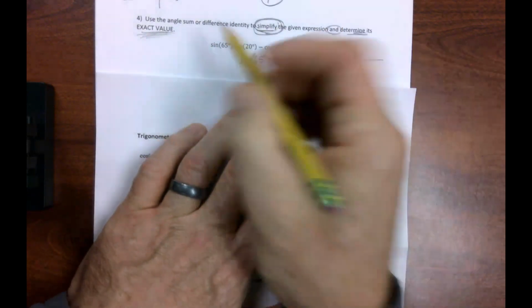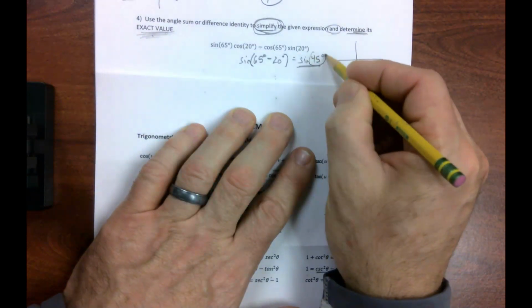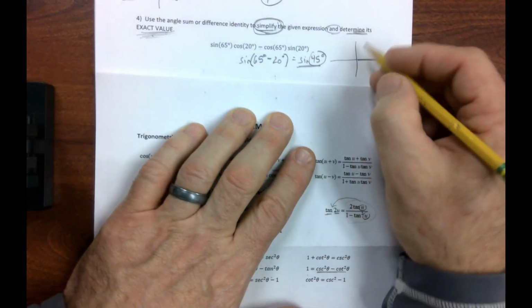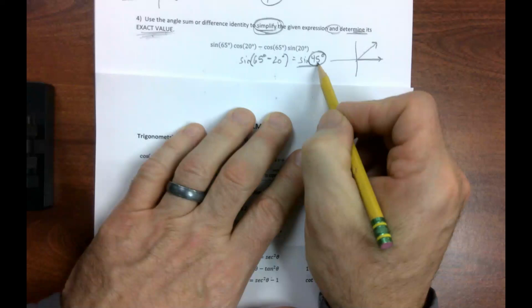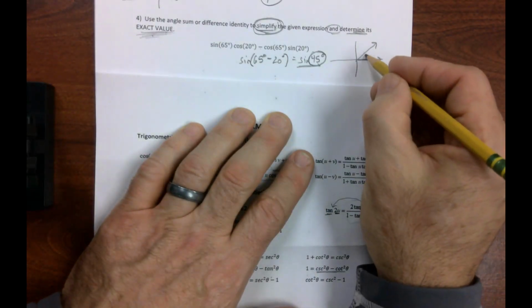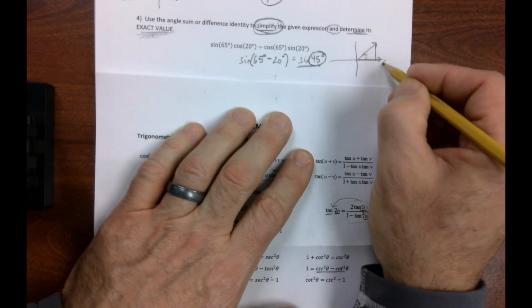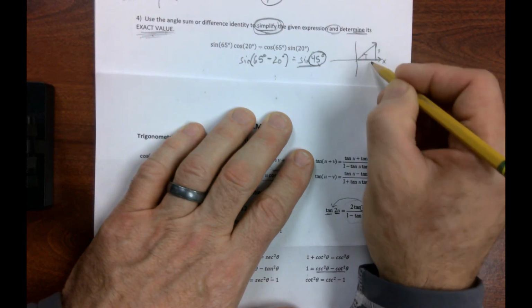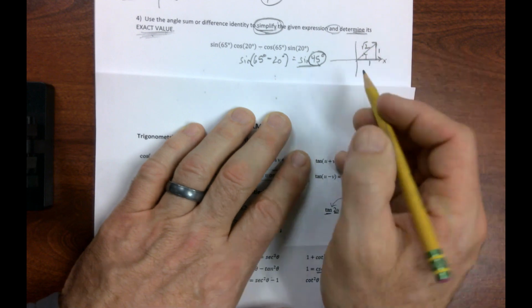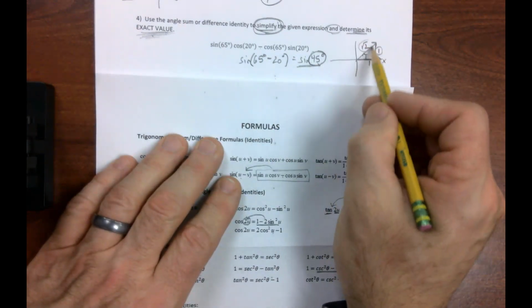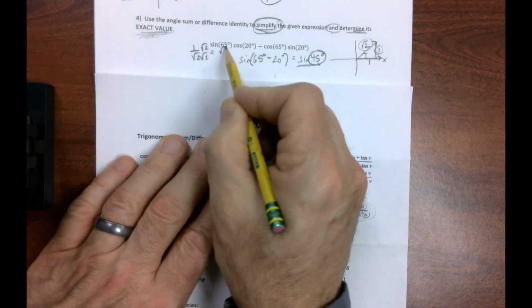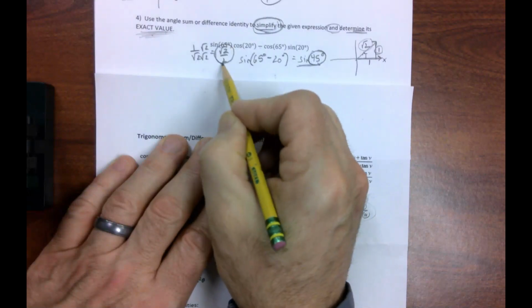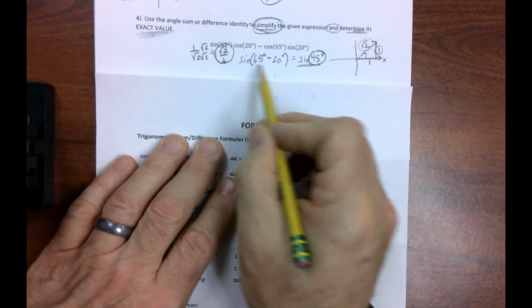Exact value means take your spinner, spin it 45, which means right to here. By the way, this won't always be that easy. It could be 135, it could be 210. But here we are, 45 degrees up. Finish your triangle, come back to the x-axis. If that's 45, this is 1, 1, square root of 2. What's sine? Opposite over hypotenuse. So that'd be 1 over the square root of 2. So let's get that square root of 2 out of there. We get the square root of 2 over 2. So this is my exact value, and this is the answer simplified. So I'll be looking for both of those.